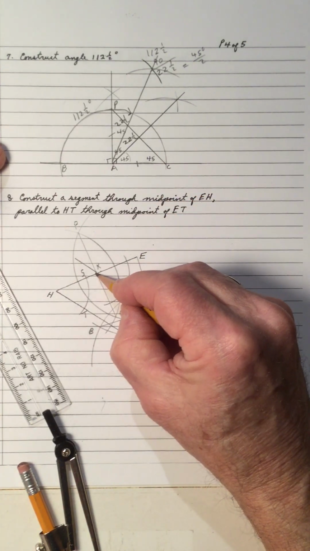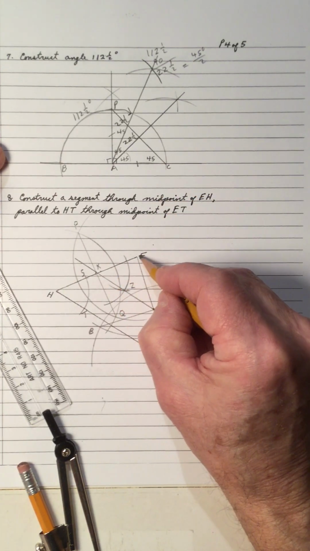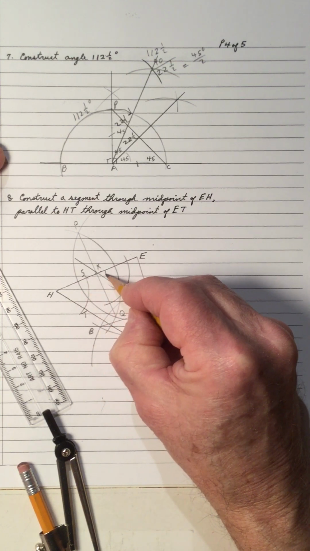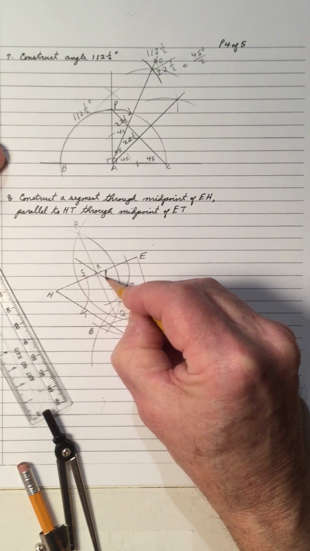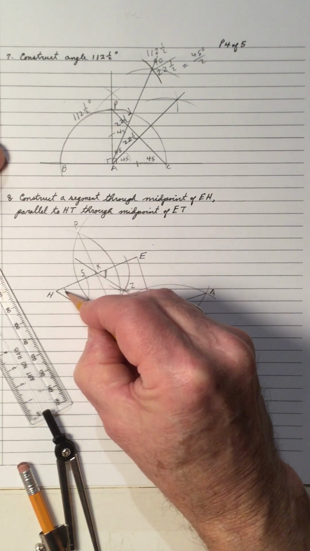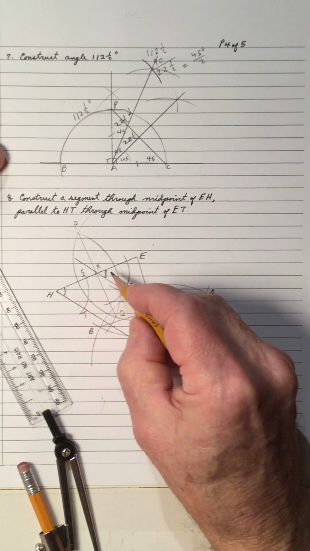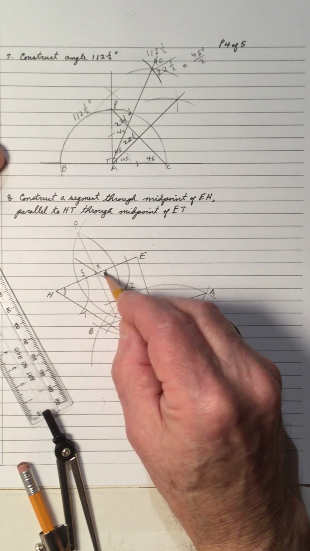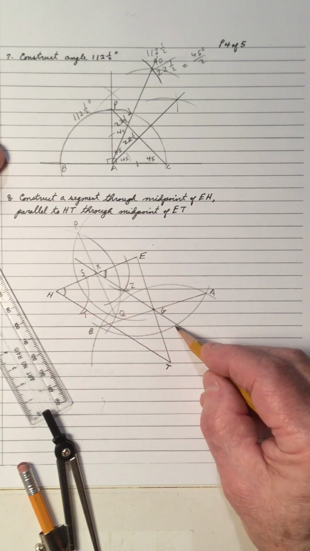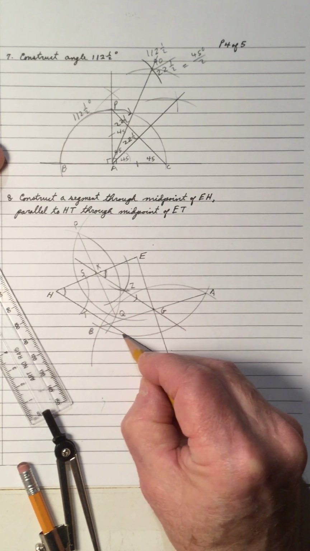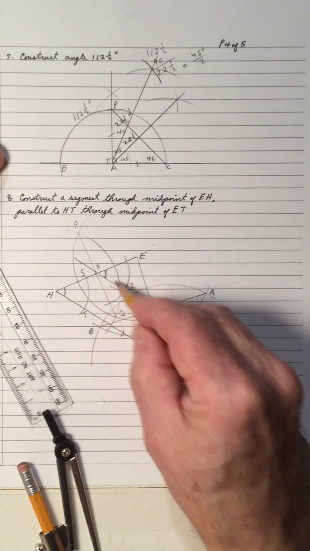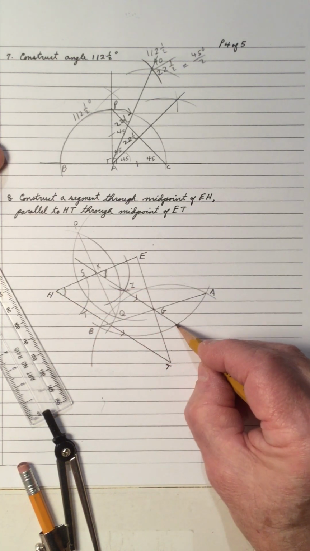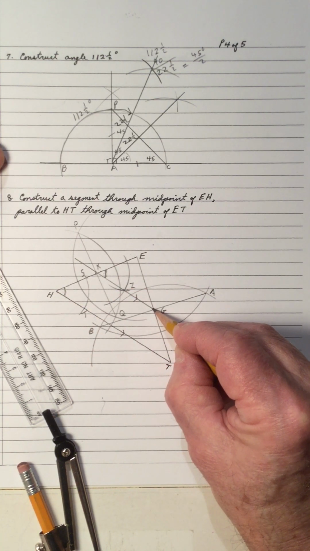So there's the angle EXZ, which is equal to this angle right here, and I'll shade it in. I made it equal to this one by copying it. Take the angle H, and I copied it at X. I made this line, so that line is now parallel to that line. There's the parallel lines, XG and HT, and notice it passed through the midpoint.